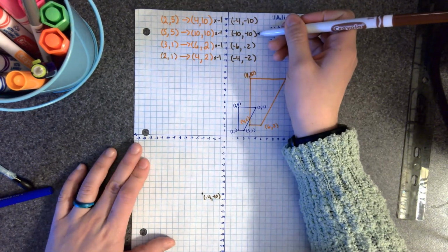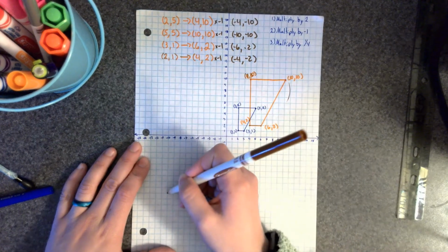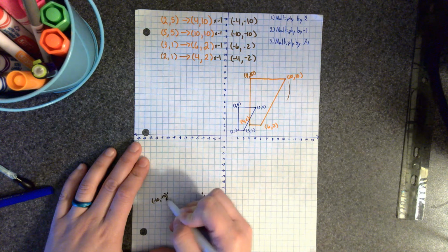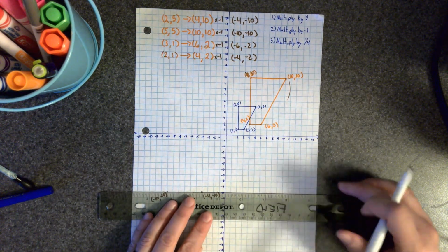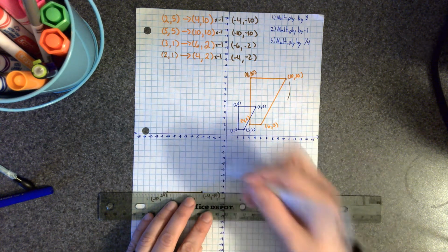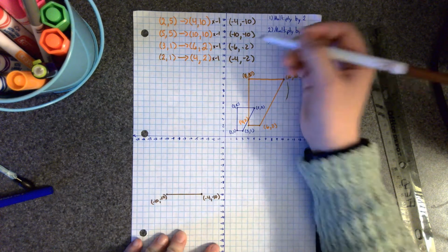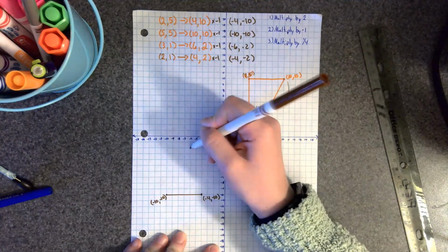Next one is negative 10, negative 10. So we're going to go over to negative 10, down to negative 10. And then we'll connect these dots. Okay. Then the next one is negative 6 and negative 2. So we're going to go to negative 6 down to negative 2, which is right about there.